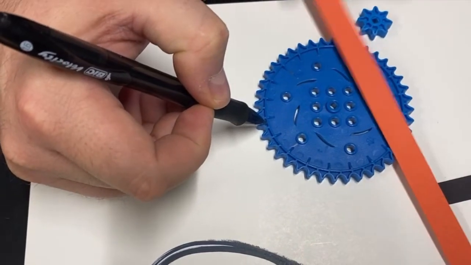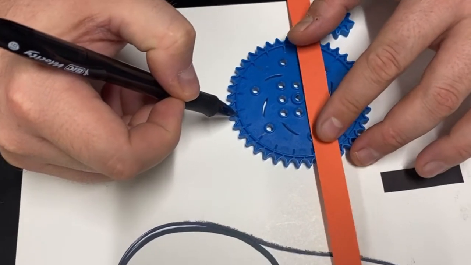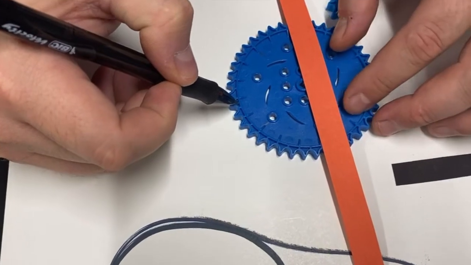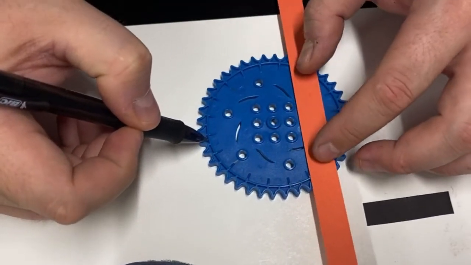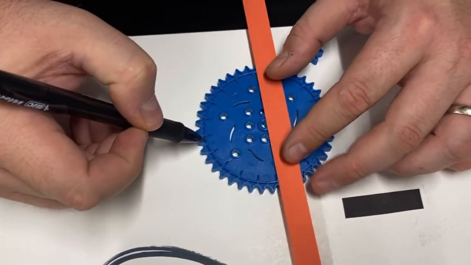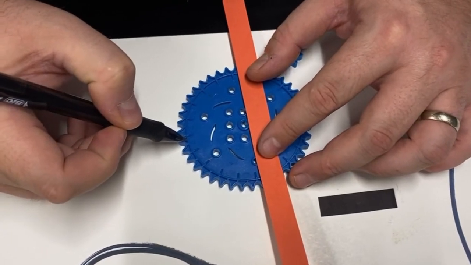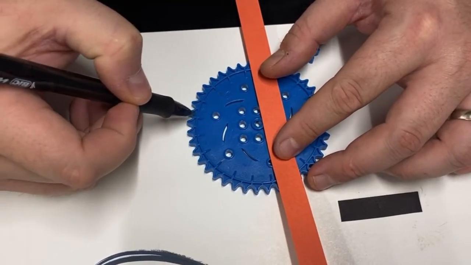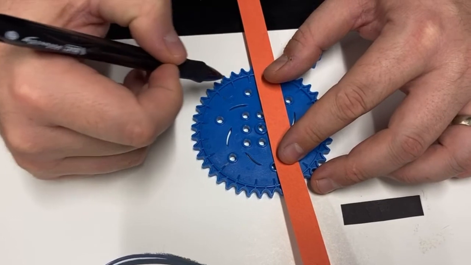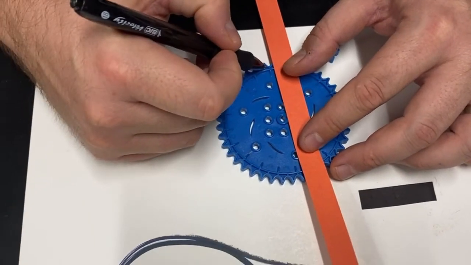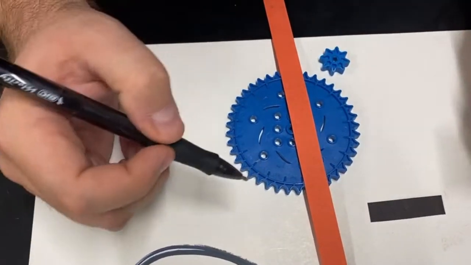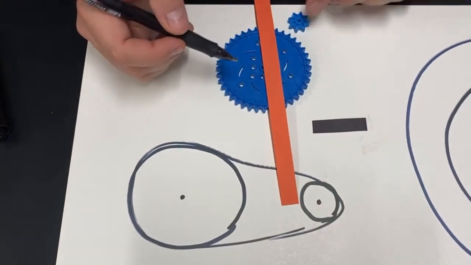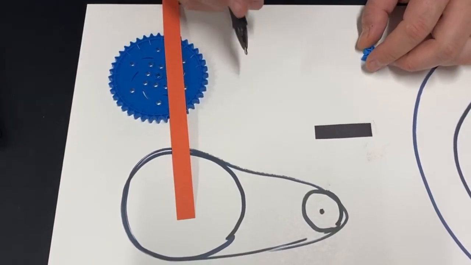And if I were to continue to count, I could just double check myself here and count half of the gears, or half of the teeth in the gear, which should be right there. So 11, 12, 13, 14, 15, 16, 17, 18, 19, 20. All right, so exactly. So I have a 40-tooth gear here.